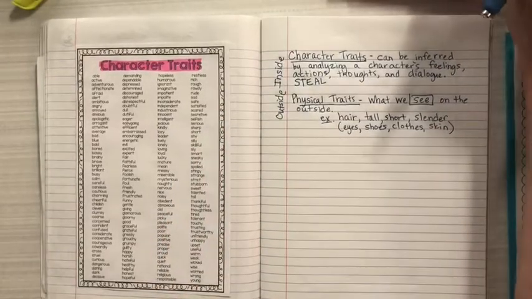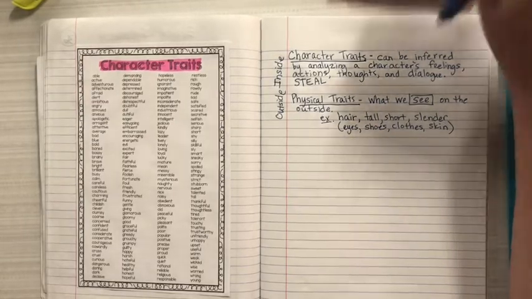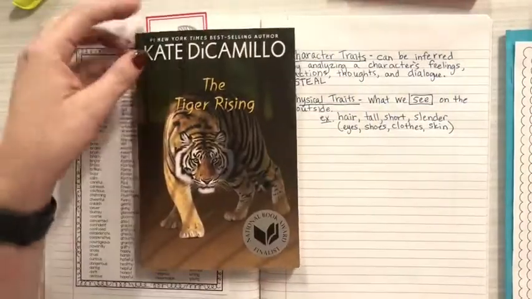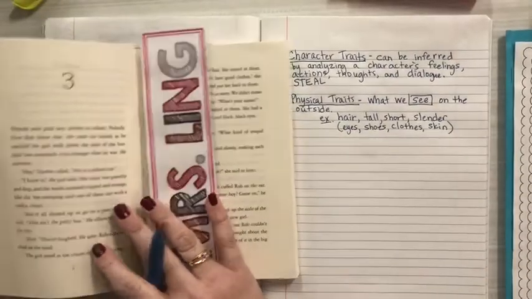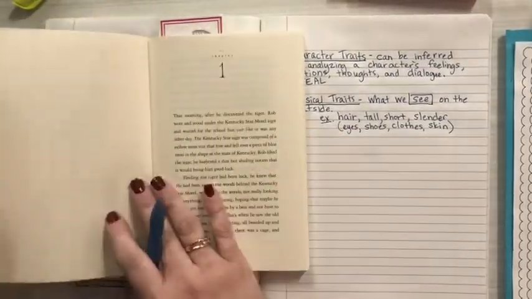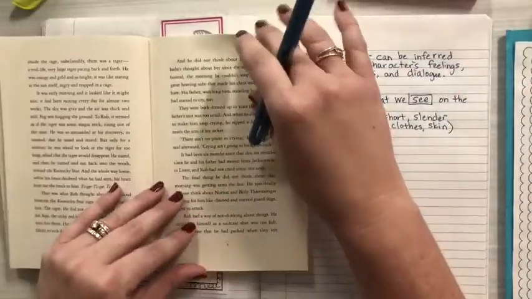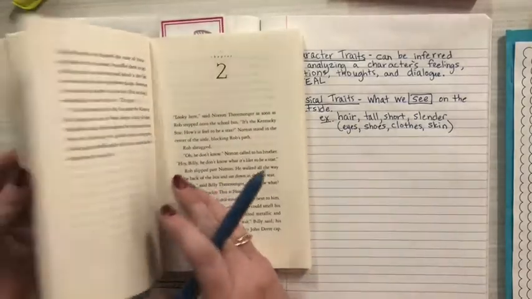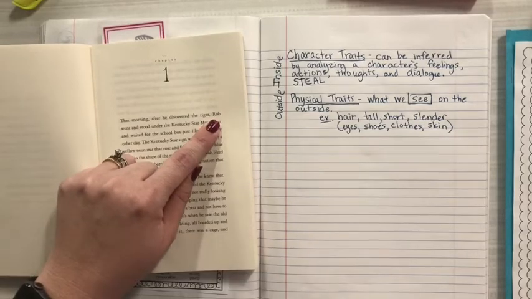So today we're going to be focusing on one of our characters within one of the chapters that we had read together yesterday. So we started our book, The Tiger Rising, and we know that the tiger is someone that our main character had seen in the woods. So we talked about Rob and how he has a rash on his legs, and he's been able to see Sistine on the bus. So today we're going to be focusing on Rob, because when you do your classwork, I'm going to have you focus on Sistine.